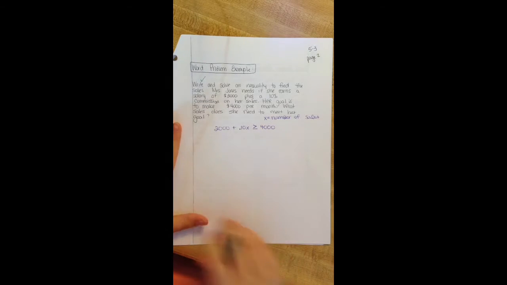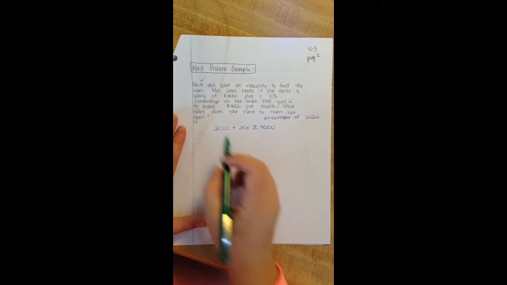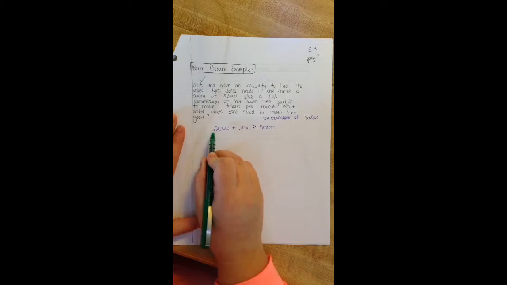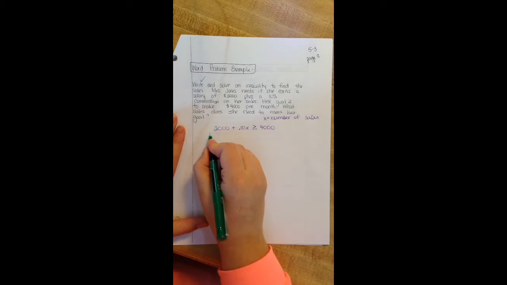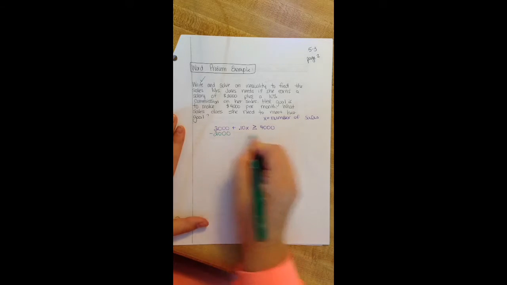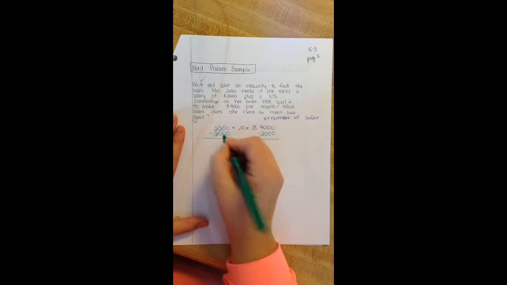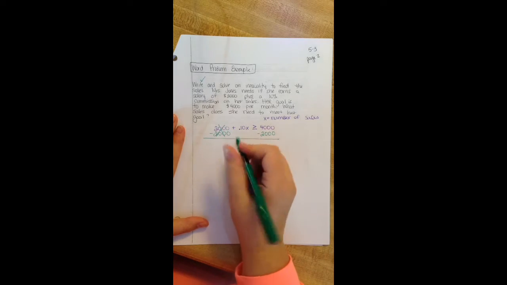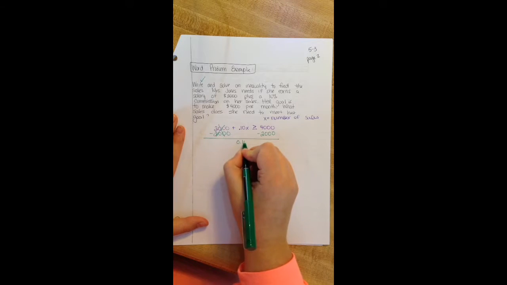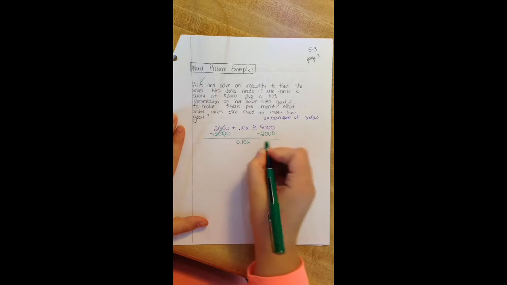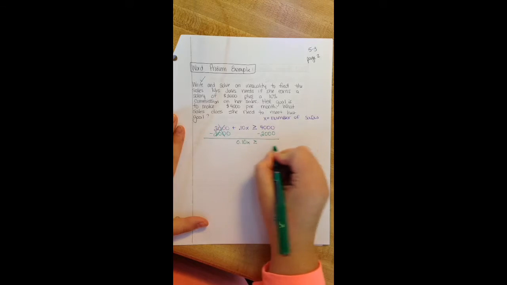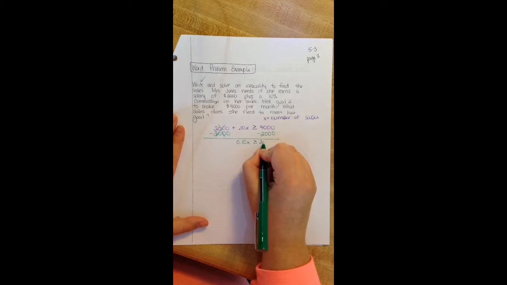I want to get that 0.10x by itself. Right now we're adding 2,000 to it, and that 2,000 is positive. So I'm going to subtract 2,000 from both sides. Okay? So on the left-hand side, I'm left with 0.10x. It's still bigger than or equal to, now it becomes $2,000.